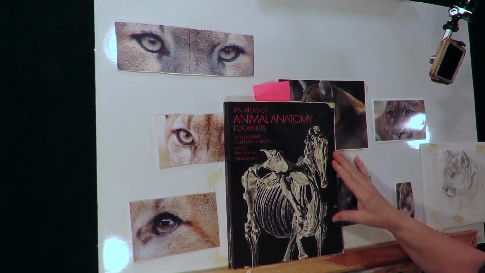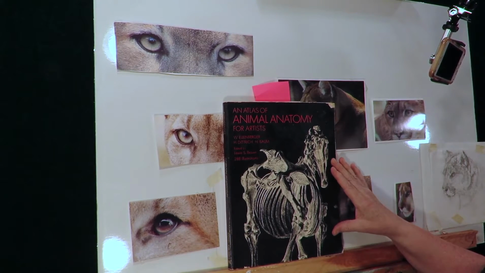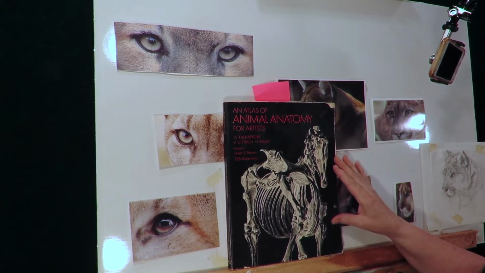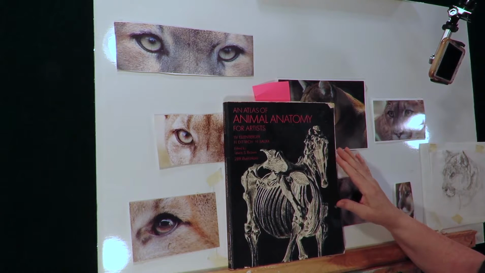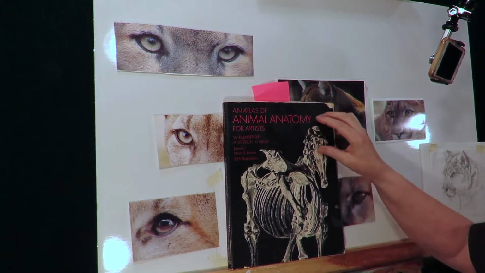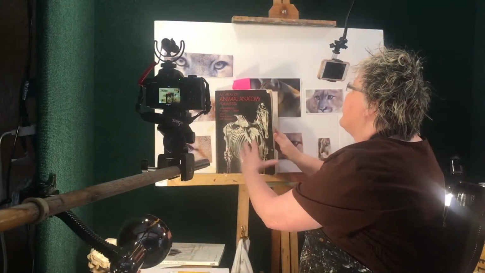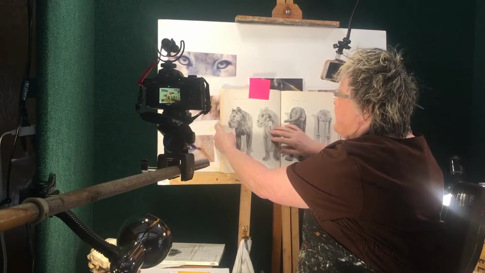So I highly recommend that you create a natural history library. And one of the things that you should have in it is a book on animal anatomy. There are quite a few, but this one is my favorite. And James has given you a link that you can follow to Amazon to get the book. It's called An Atlas of Animal Anatomy for Artists. It's an excellent book.